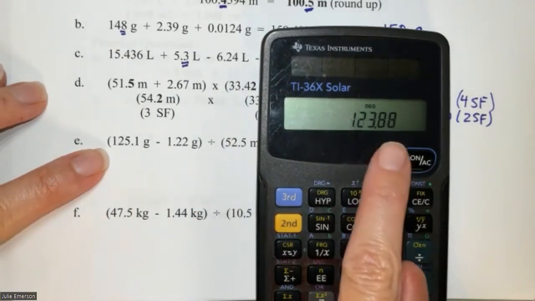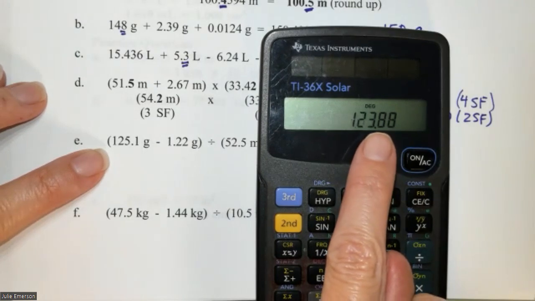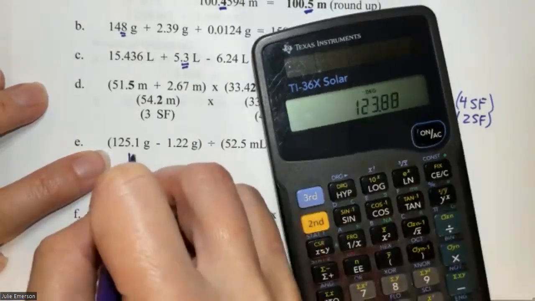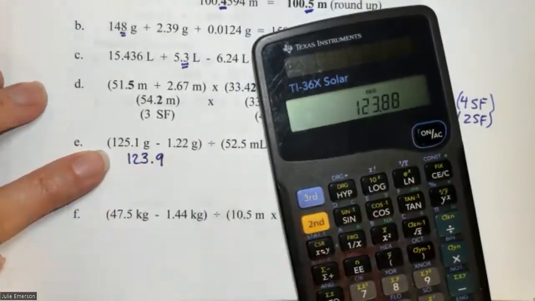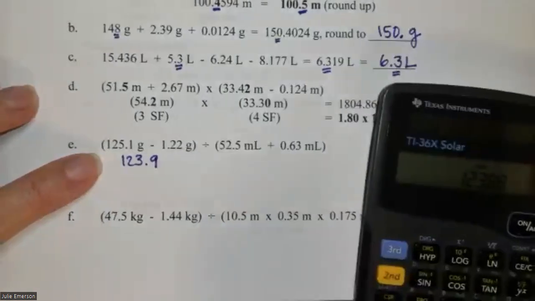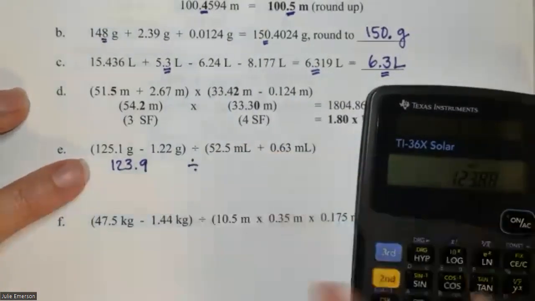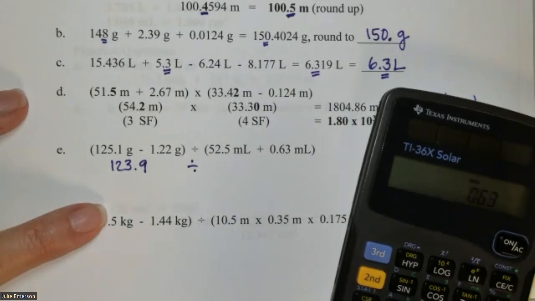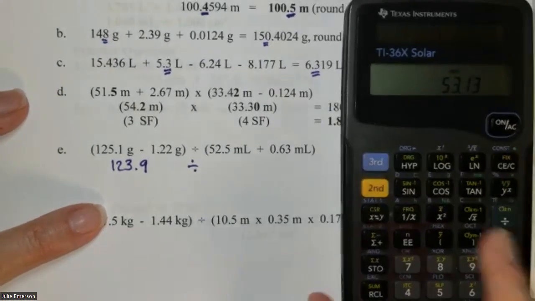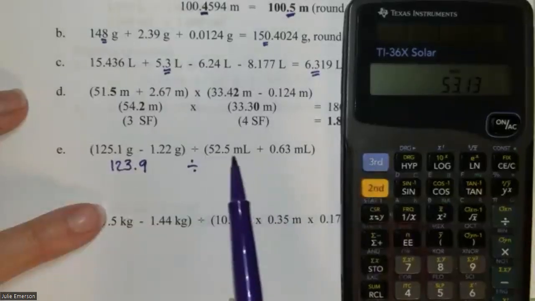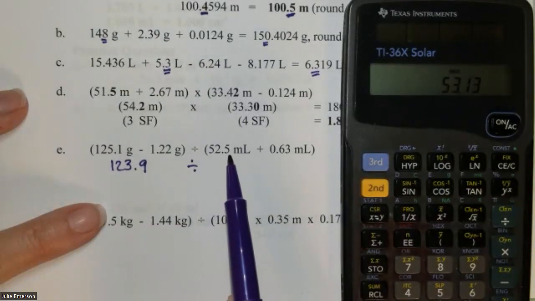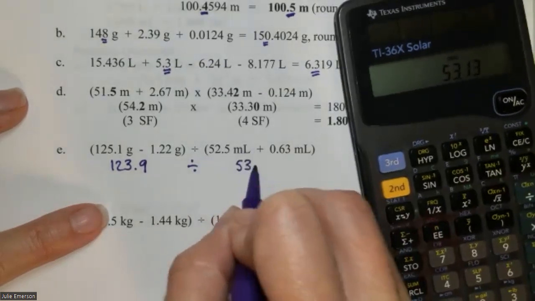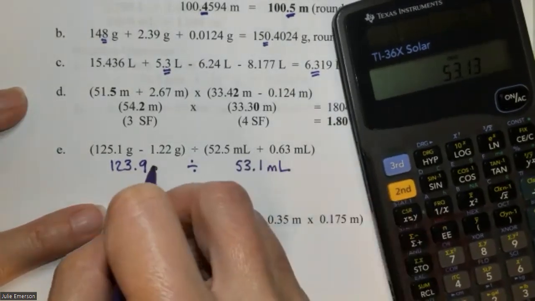So I'm going to take that 8 in the first decimal place, but I'm going to round it up because what I'm cutting off is 5 or greater. So this is going to become 123.9. All right, so that's that first one. Then I'm going to divide that by, over here, I'm going to take 52.5 added to 0.63. So 53.13, but again, one decimal place is as far as I can go. So that's going to get rounded to 53.1 milliliters.